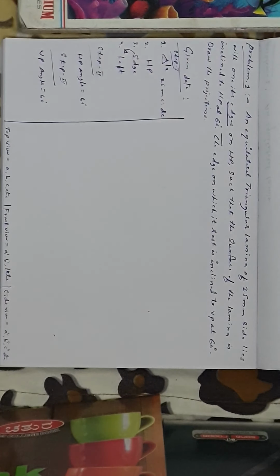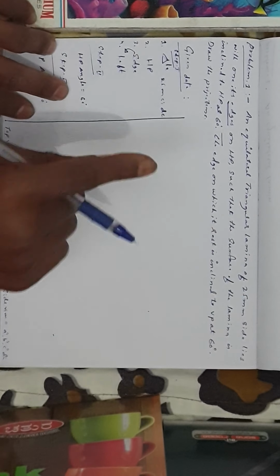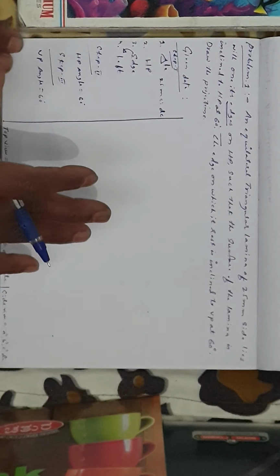So now I'll come back to the problem. You know this is the given problem, and you know what data are required for the first step, which angle has to be selected for the second step, which angle has to be selected for the third step. You know the procedure. So first take the given data step by step. This is the given data.